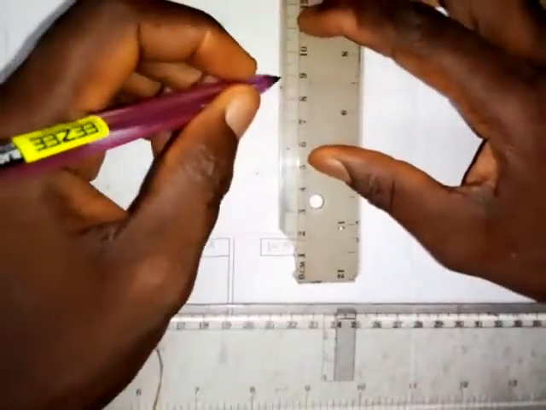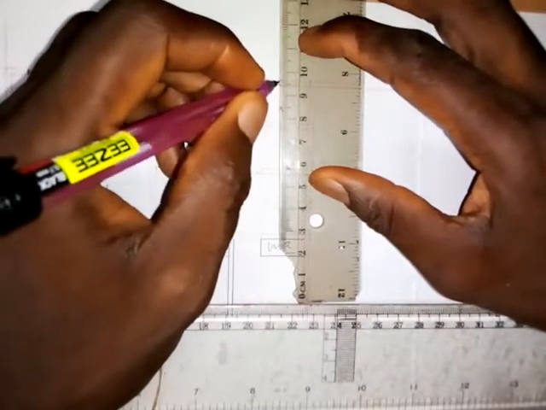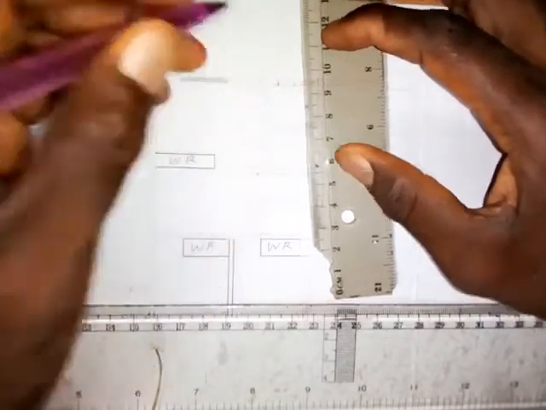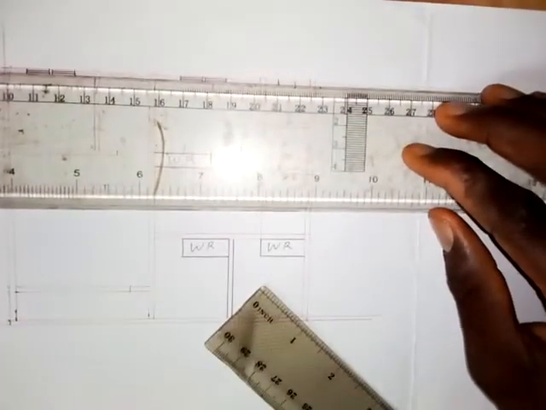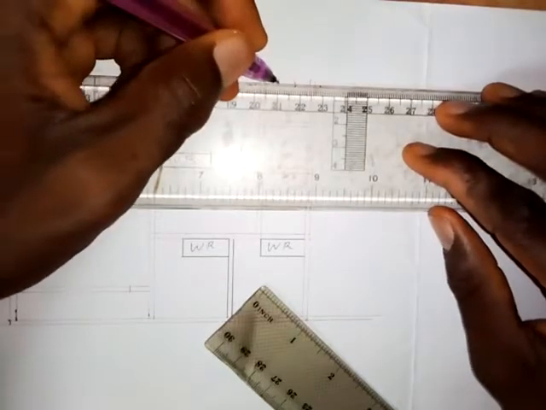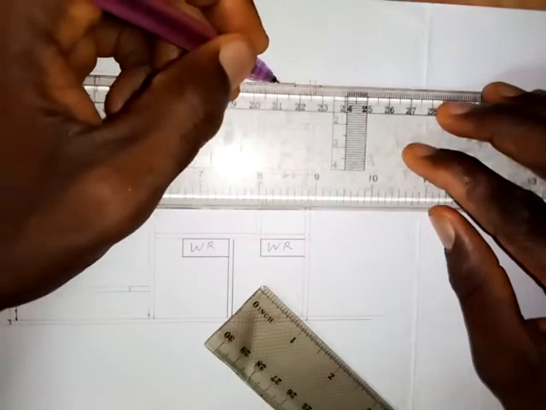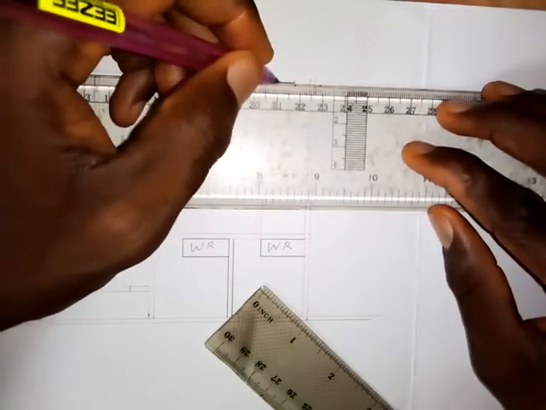The next thing I'm going to do is make this line thick, and then draw this line, then move it in a bit, then draw this second line. All right, so I've positioned that window.